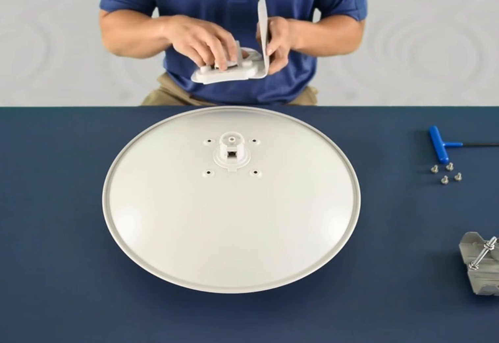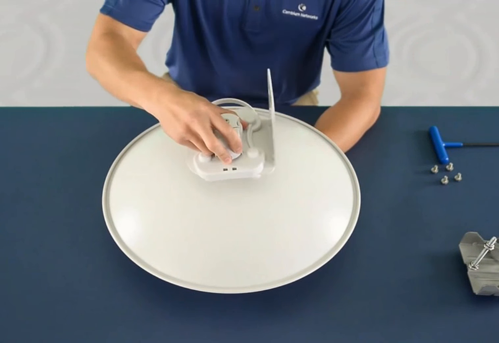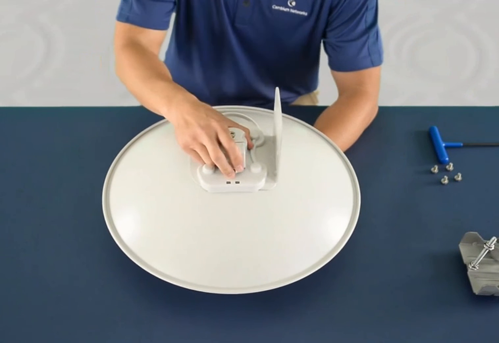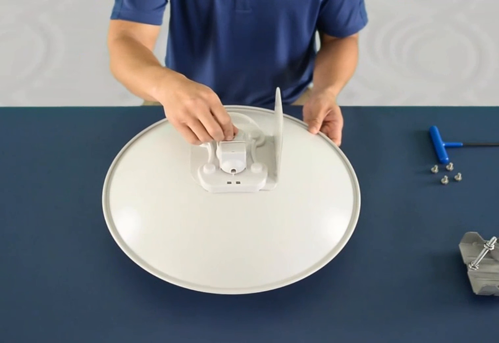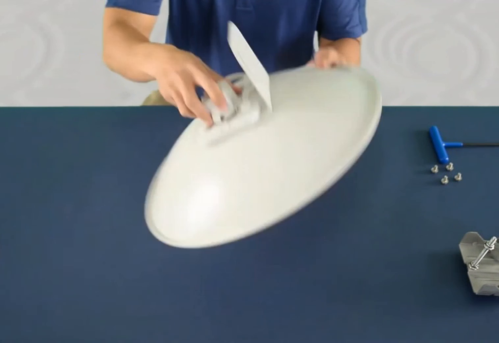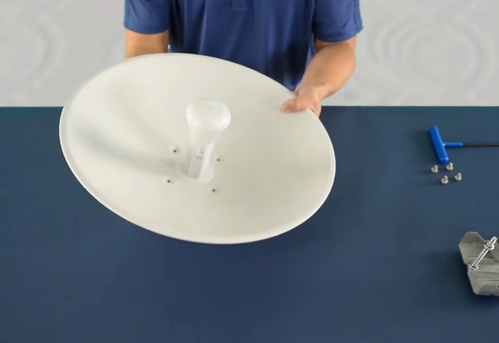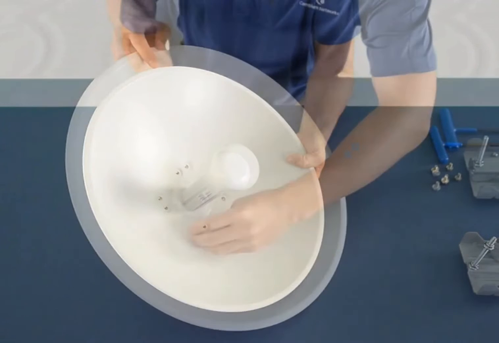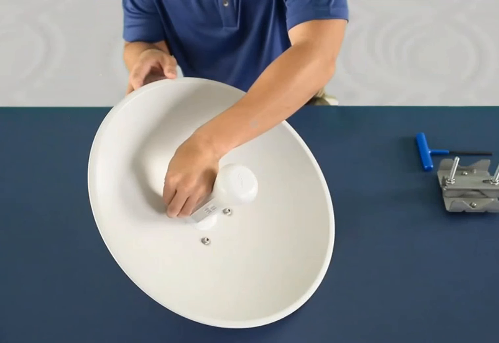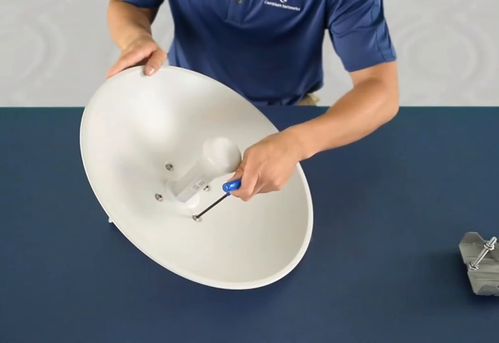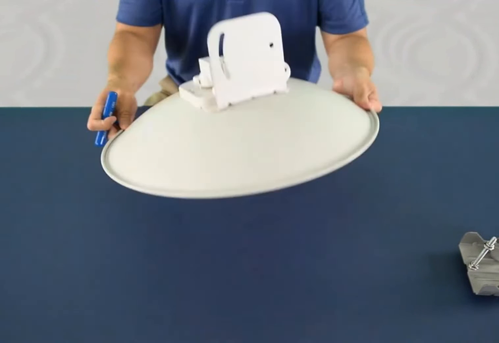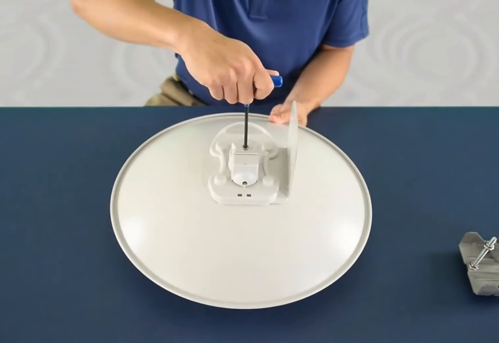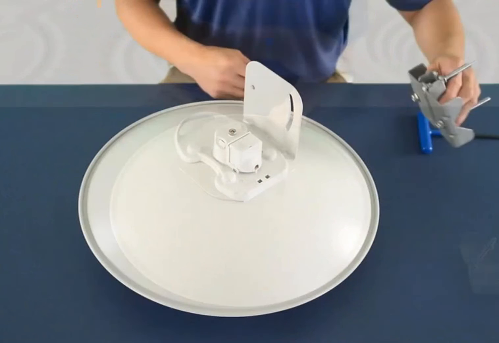Attach the rear mounting bracket to the dish and listen for 2 snaps. Install 4 M6 flange screws. Now install the safety screw for the center feed tube.